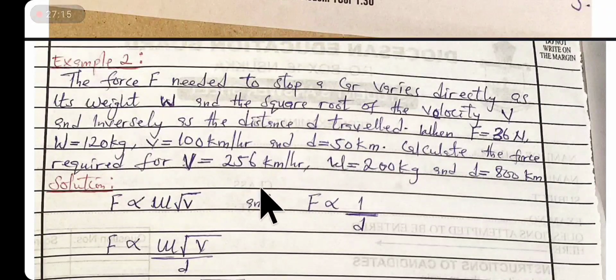Calculate the force required, they're asking us to find F, for V equal to 256 kilometer per hour, W 200 kilogram, and D equal to 800 kilometer.